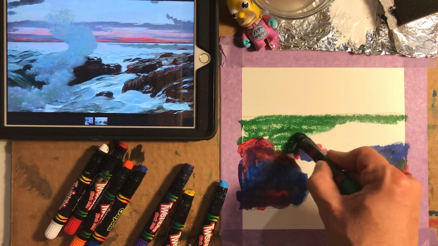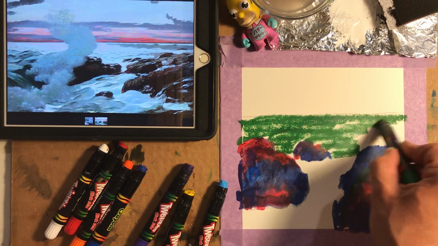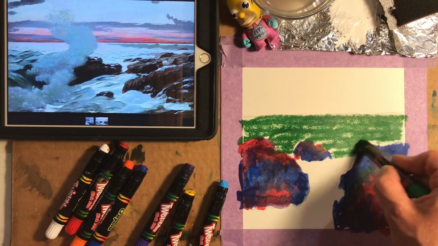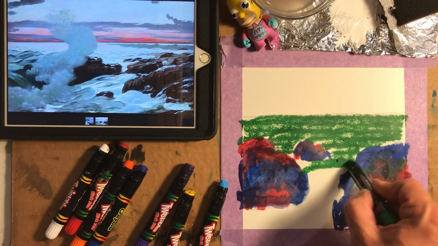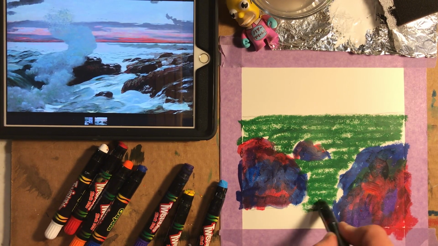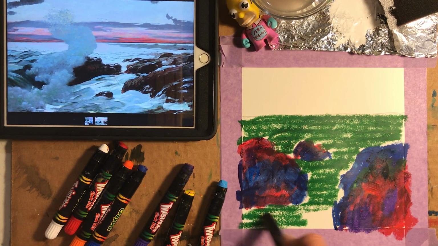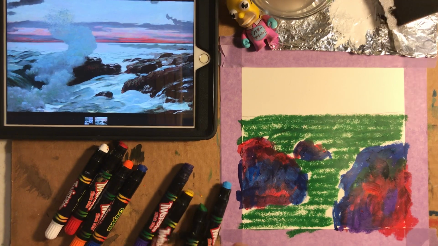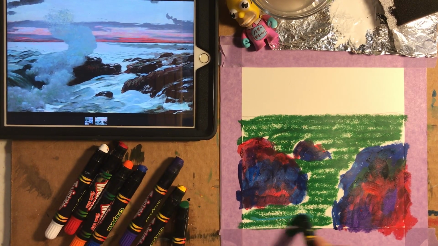How do I know this? Well, I didn't read it anywhere. I see it. I see it in all of his paintings. I see dark greens and dark green blues. So that makes me think he loved that color because he uses it over and over again, especially in his water.